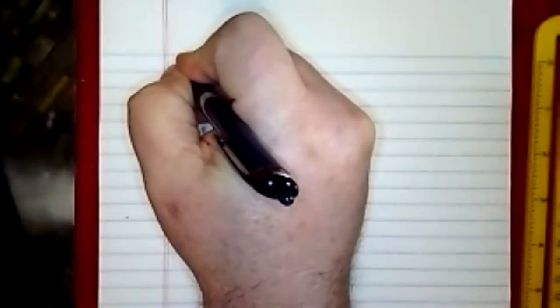So let's start off. I'm going to turn on my document cam. On my document cam, I'm going to say, imagine we found an object whose semi-major axis, and I'm going to use A for the semi-major axis, was in fact 10,000 astronomical units.